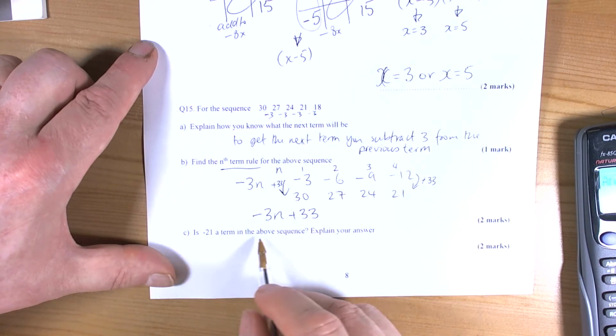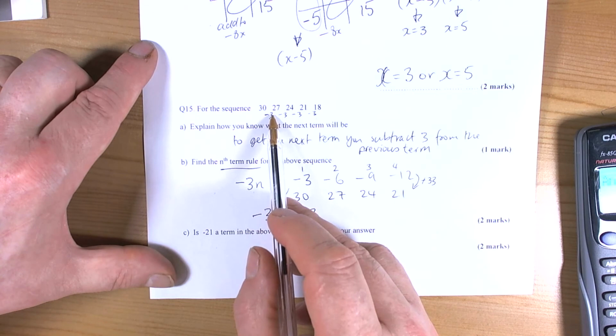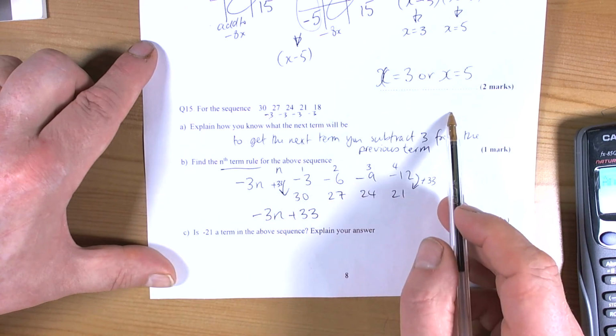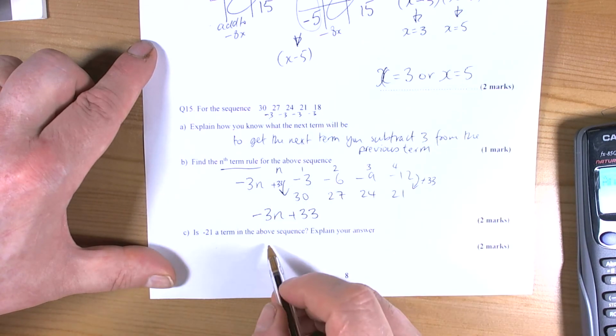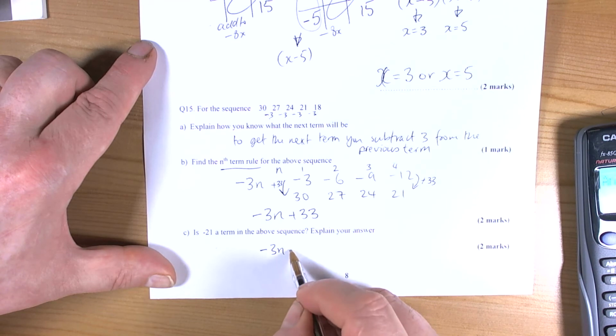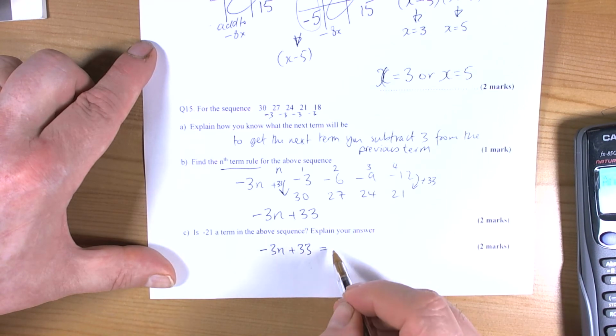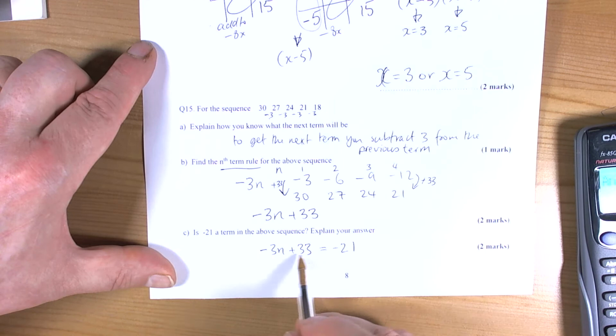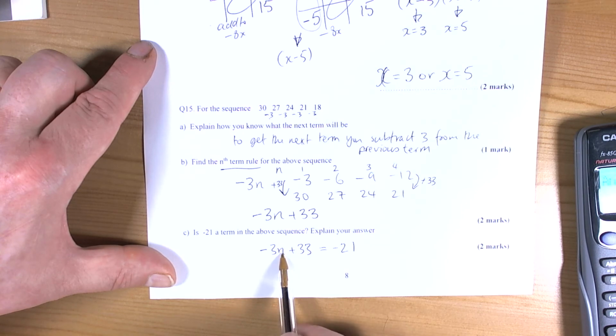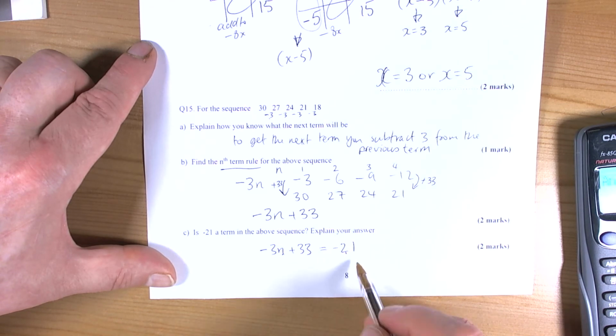So is -21 a term in the above sequence? Well, we can either carry on going down and see what happens, or we can recognise that if the rule for the sequence gives us a whole number answer when we solve the equation, then it will be a term in the sequence, because this reduces every term in the sequence. So some term n must give us an answer of -21 if it is part of the sequence. So we solve this in the standard way.